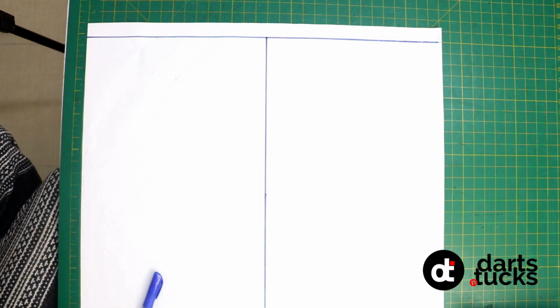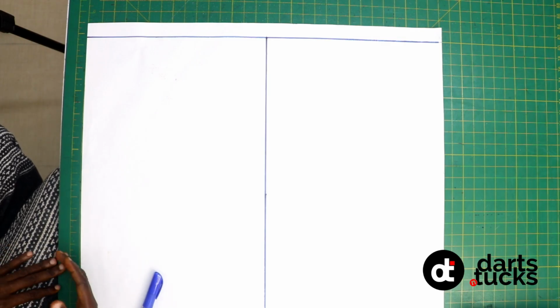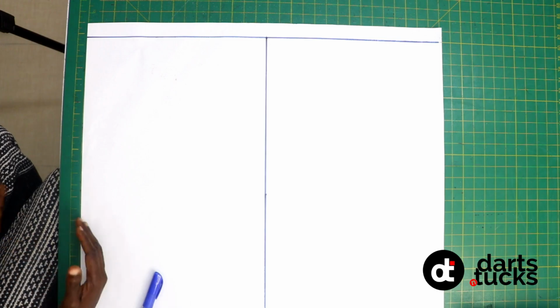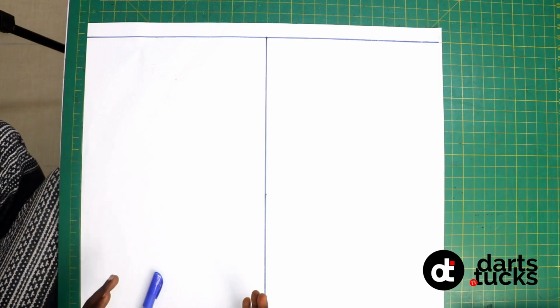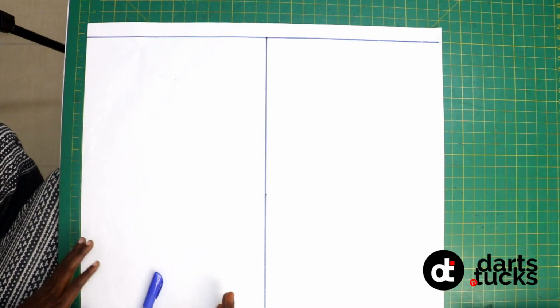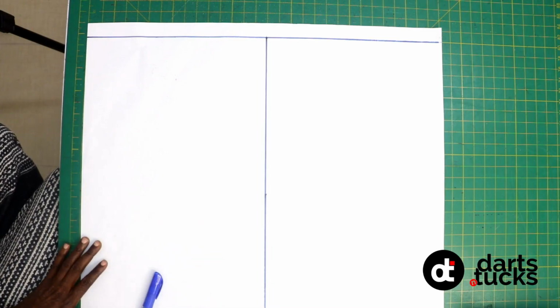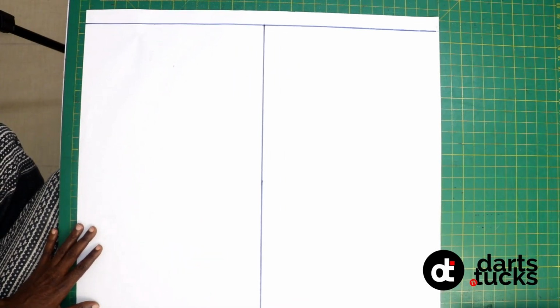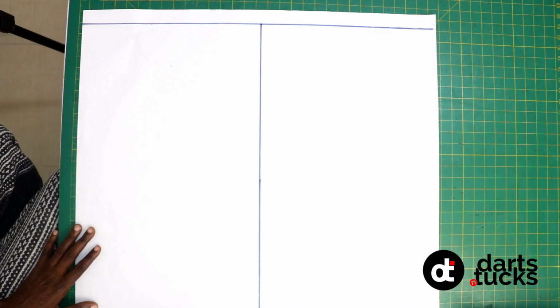But if both sides are the same, for instance, this skirt now, we are not adding any style to any side of it. So right side is the same as left. So you usually fold your fabric into 2, and then you cut what you measure. But on pattern, you don't need to fold your paper into anything.